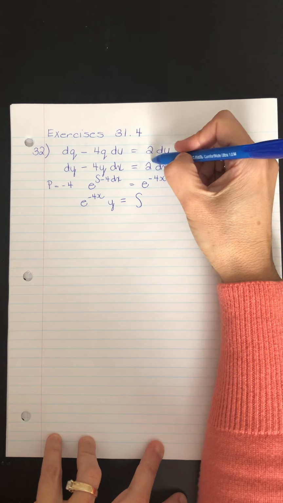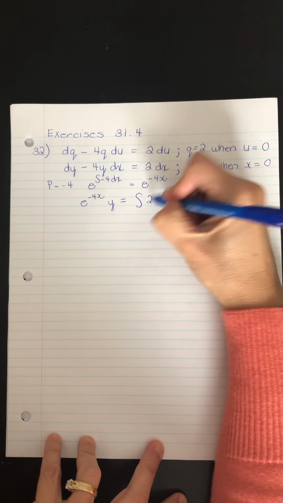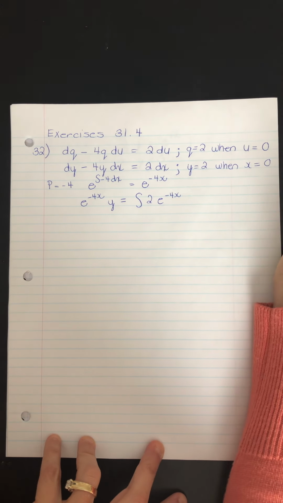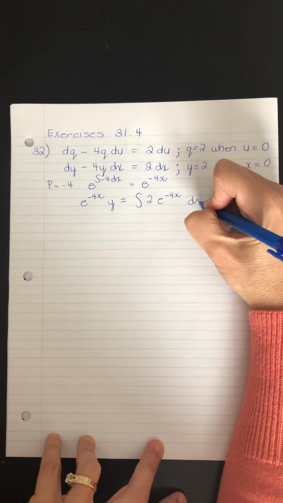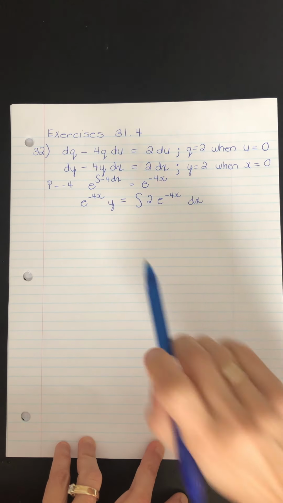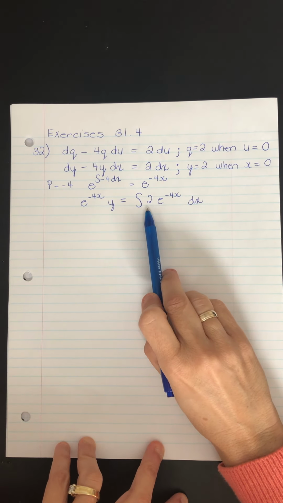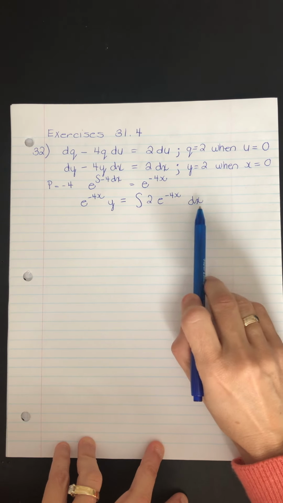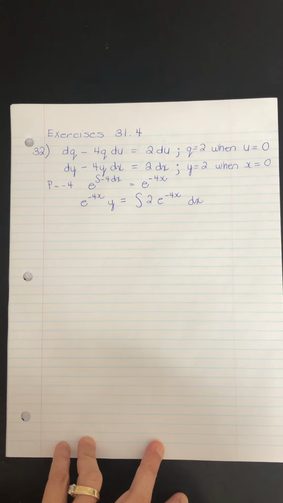So q, remember, was 2 times the integrating factor, which is e to the negative 4x, and then dx. Okay, so integral q. This is the integrating factor and the differential dx as required.